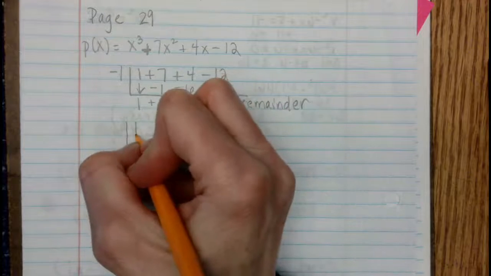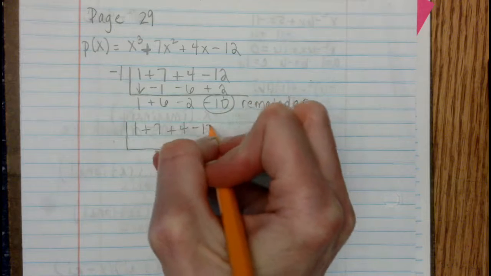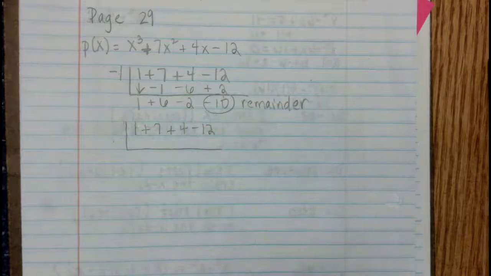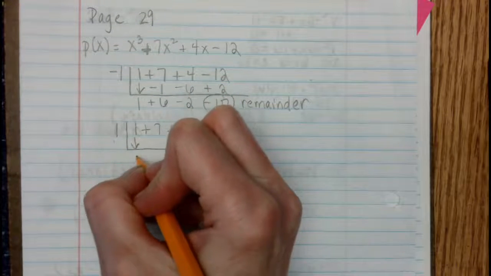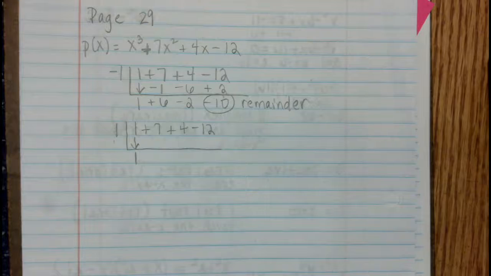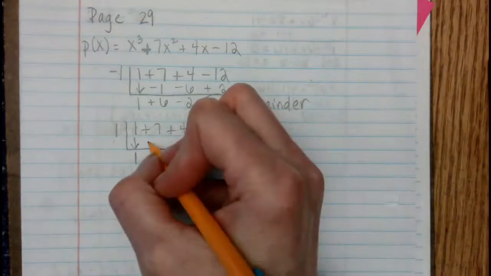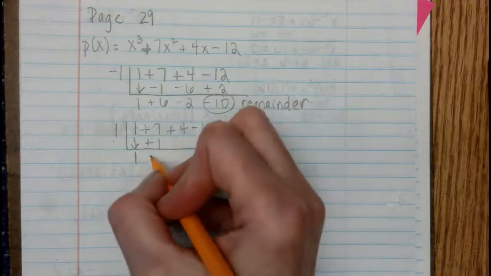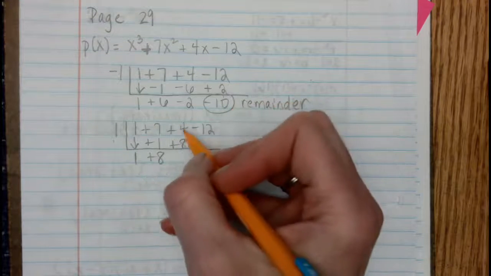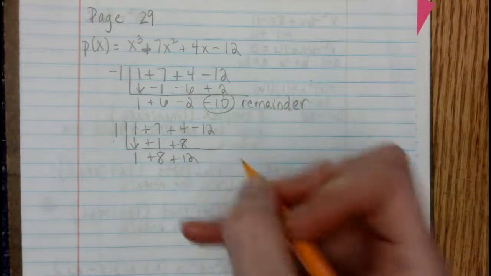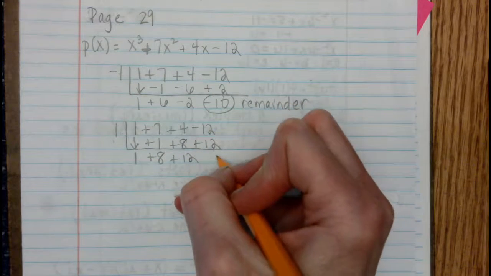So we're going to have 1, which is the number in front of the x cubed term, plus 7, plus 4, minus 12. And since it's dividing by x minus 1, this is going to be a plus 1 out here. We carry down the first term. 1 times 1 is 1. 7 plus 1 is 8. 1 times 8 is 8, and 4 plus 8 is 12. 1 times 12 is 12, and negative 12 plus 12 is 0.